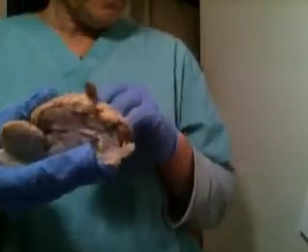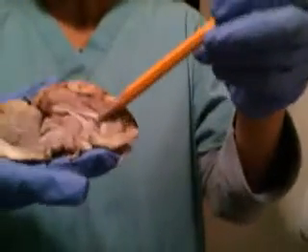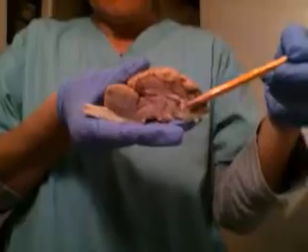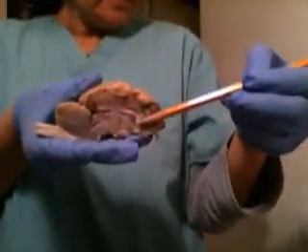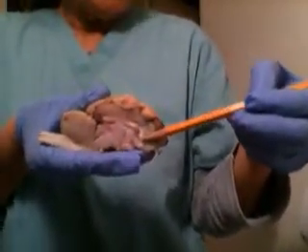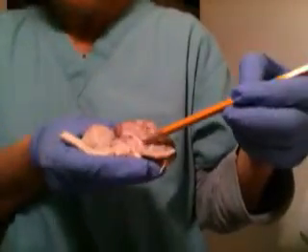Corpus callosum is here. And fornix is here.